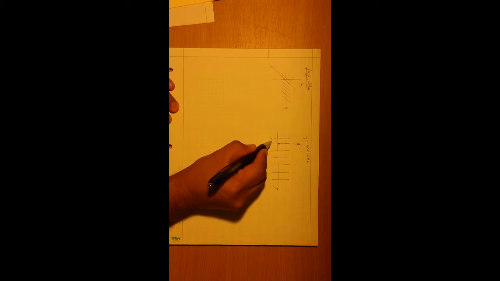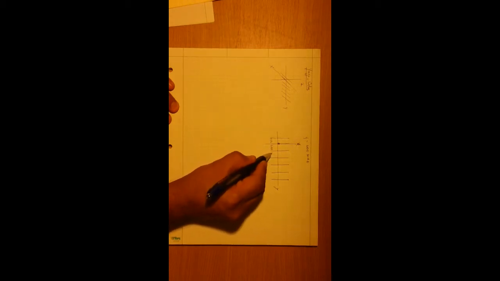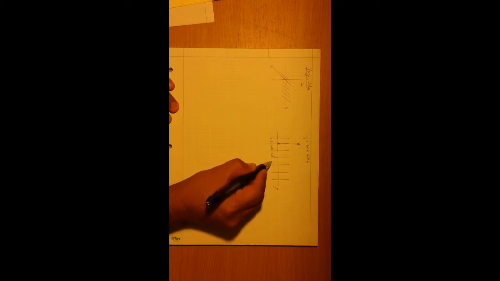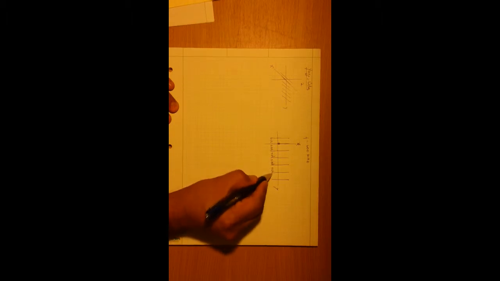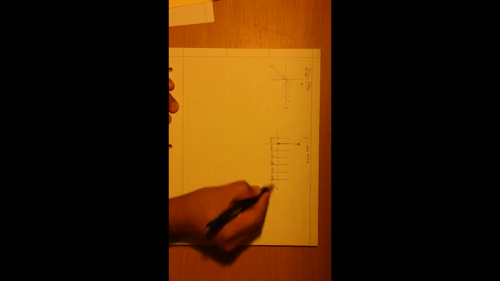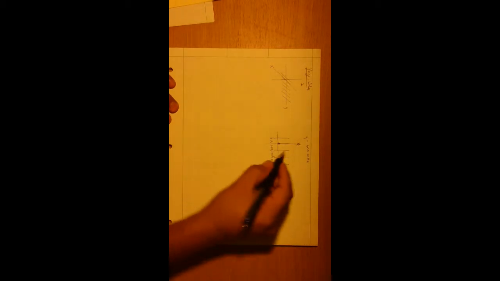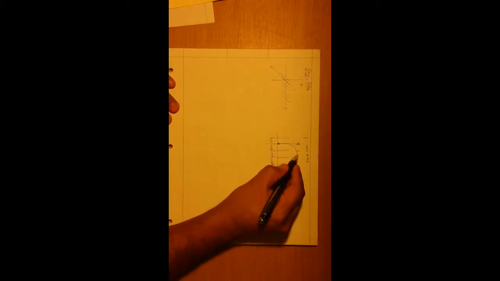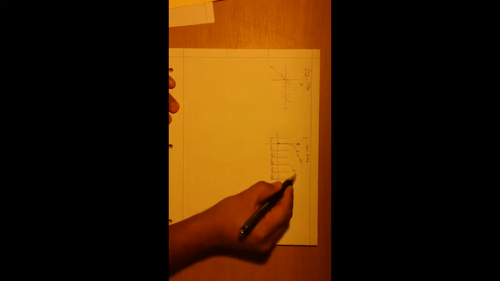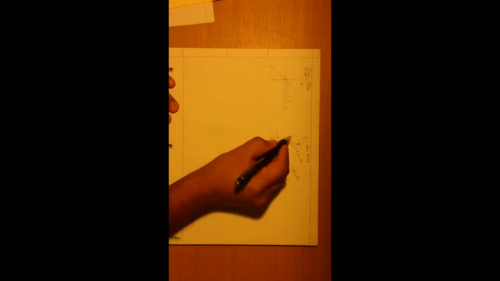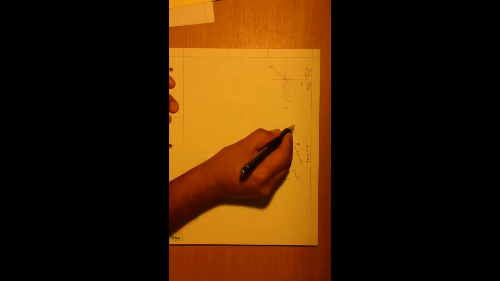Okay, so we know the distance from here is 0.1 lambda, 0.15 lambda, 0.3 lambda, 0.45 lambda, 0.6 lambda, 0.75 lambda. Okay, so this is the driven element, and these are the directors. This is the reflector.